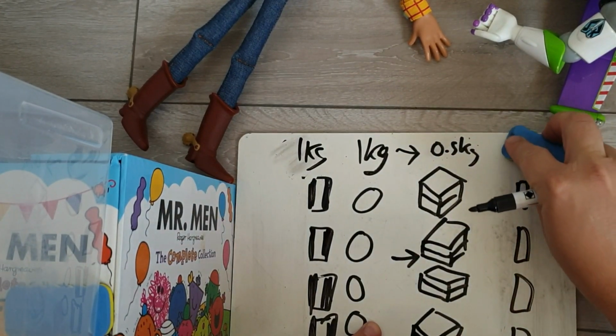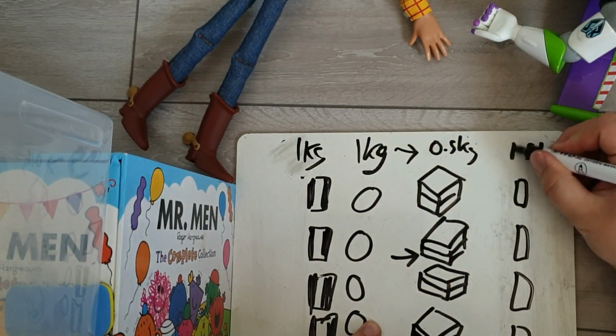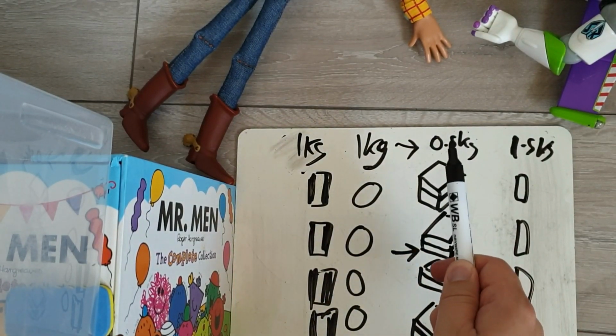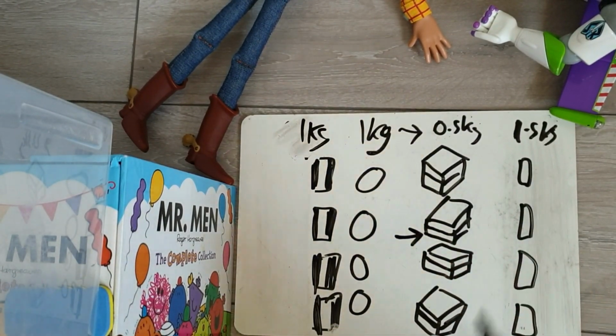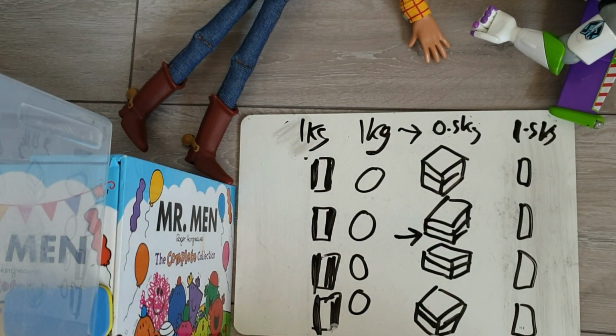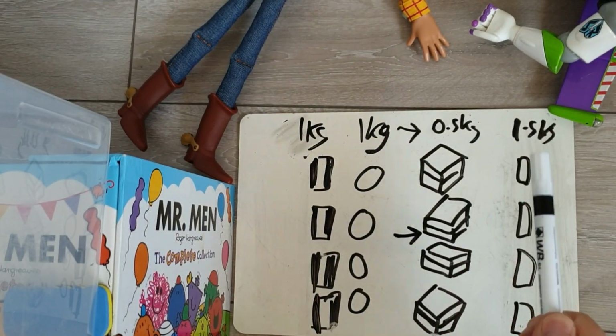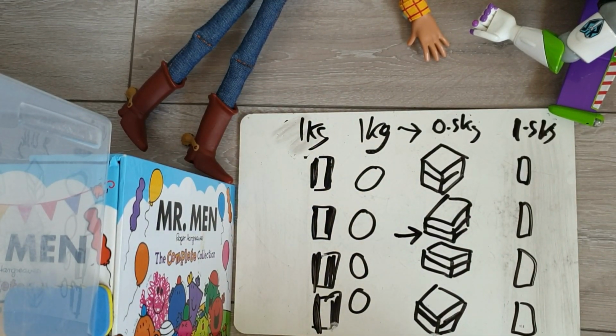And I've messed up my numbers. That should be a 1. Right, 2 kilograms of ingredients. This time is giving us 0.5 kilograms of useful stuff and only 1.5 kilograms of waste. So it's much better design. There's less waste. So atom economy.